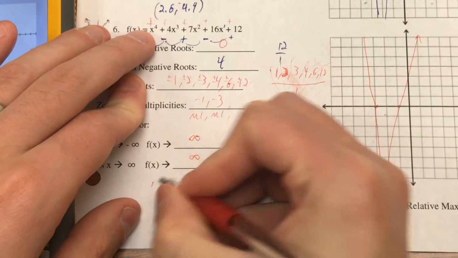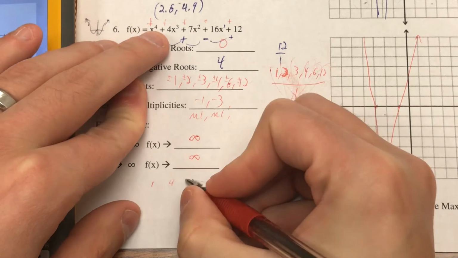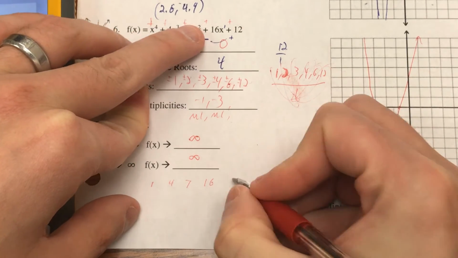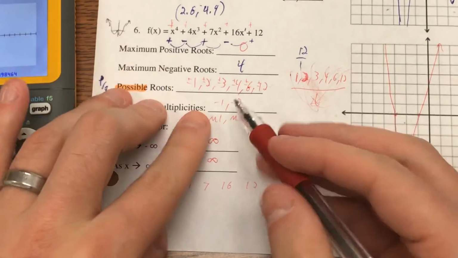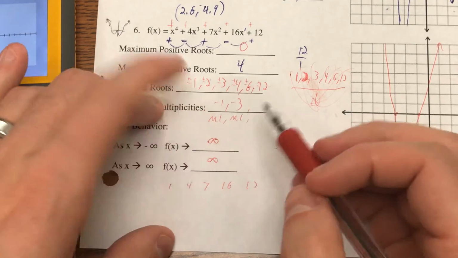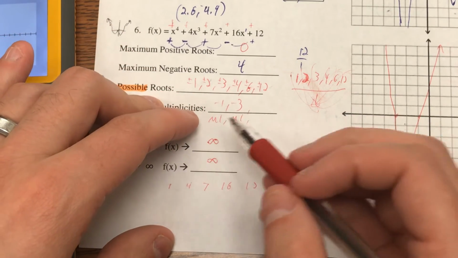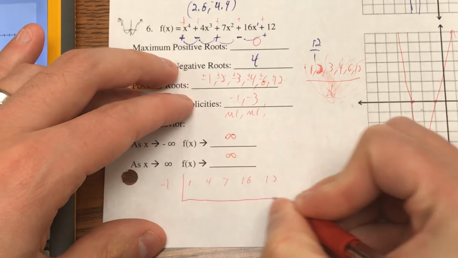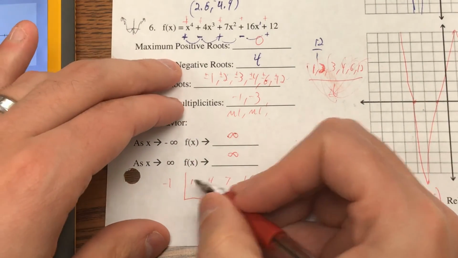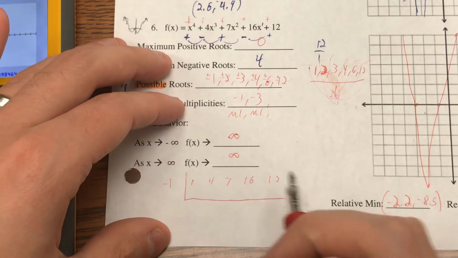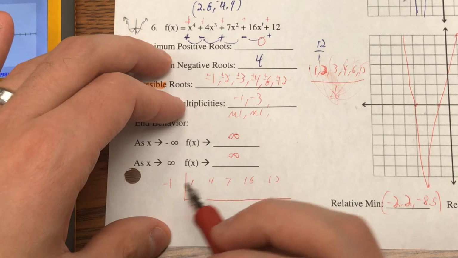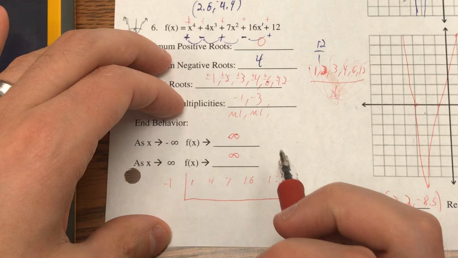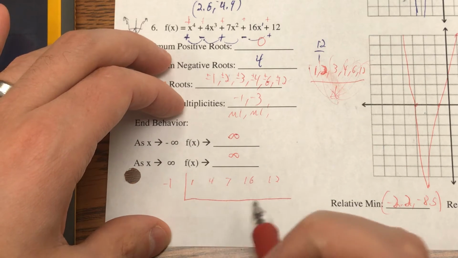These numbers were 1, 4, 7, 16, and 12. And you can choose either negative 1 or negative 3. It doesn't matter because you'll eventually do both. I'll just do negative 1 since that's the one I wrote first. If you have forgotten how to do synthetic division, then you can walk through. If you somewhat remember, I suggest pausing and seeing if you can do it yourself.